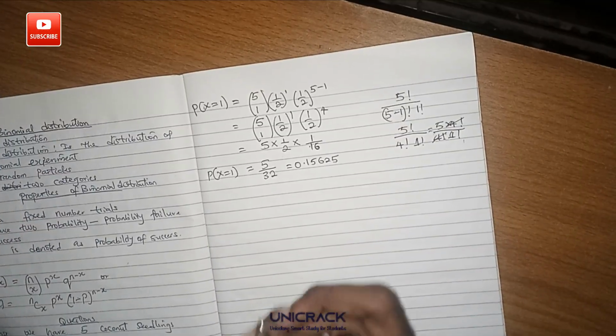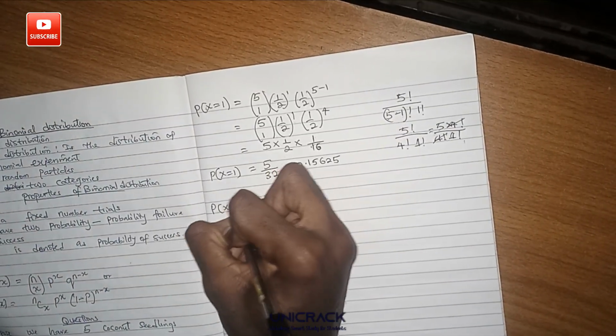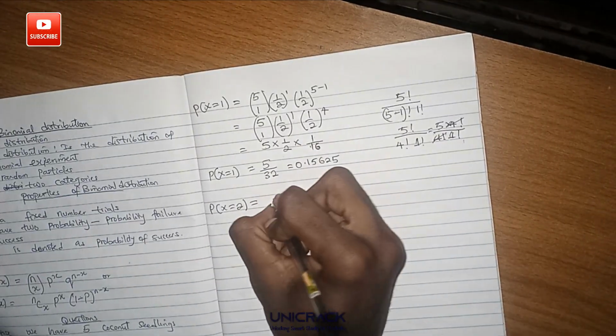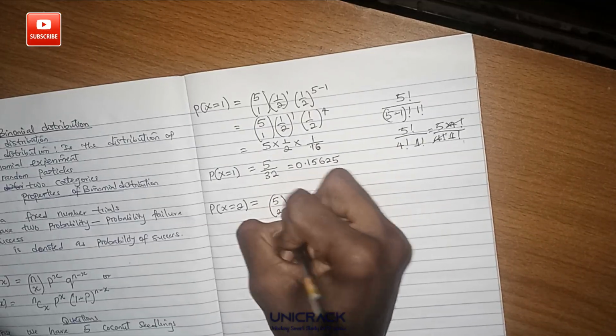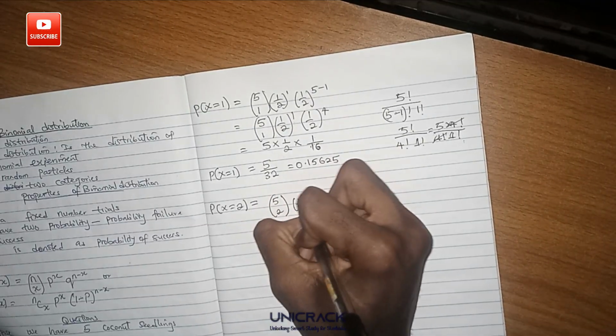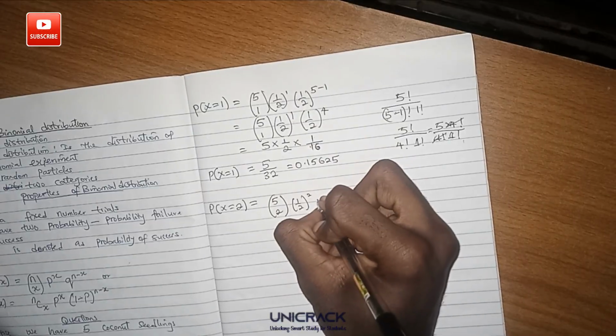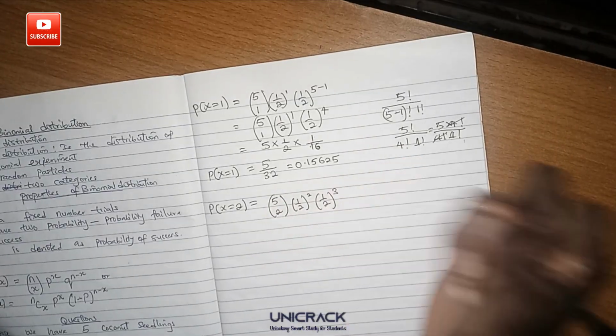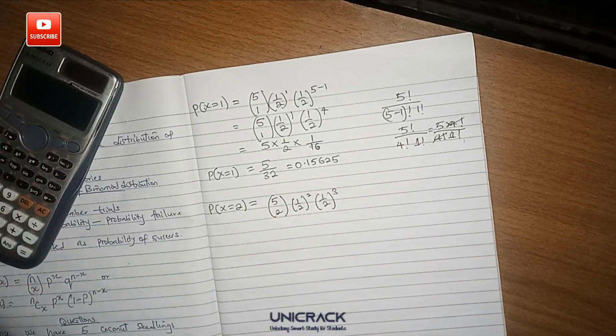Next one will be P of x equals 2. So P of x equals 2 would basically be 5 combination 2, 1 over 2 raised to the power of 2, and 1 over 2 raised to the power of 5 minus 2, which is 3. So we all understand it now. So I can go with my calculator.